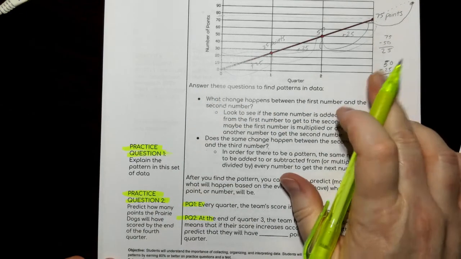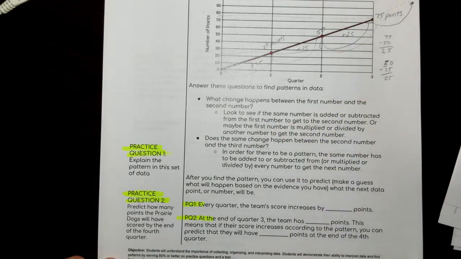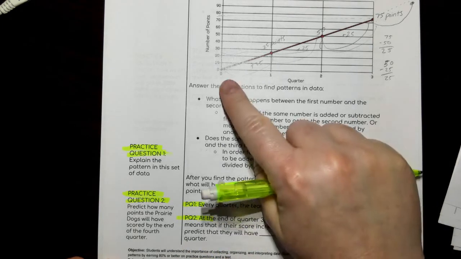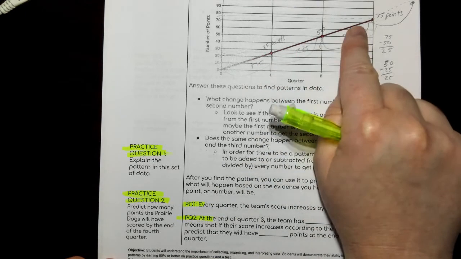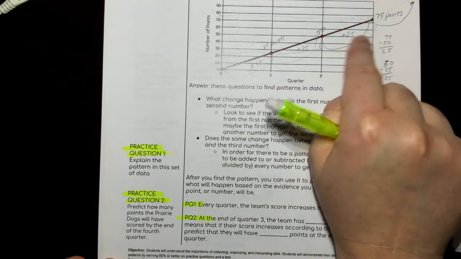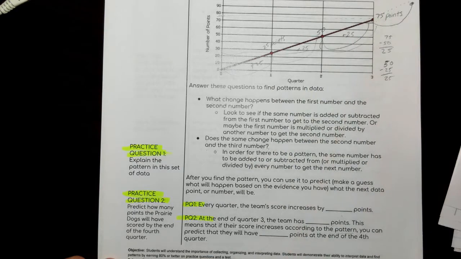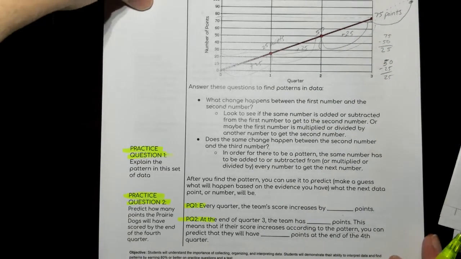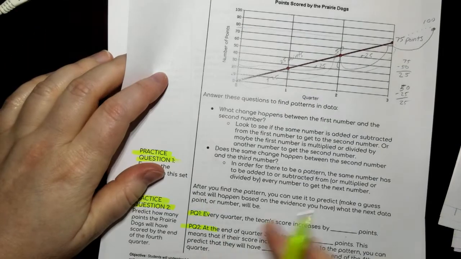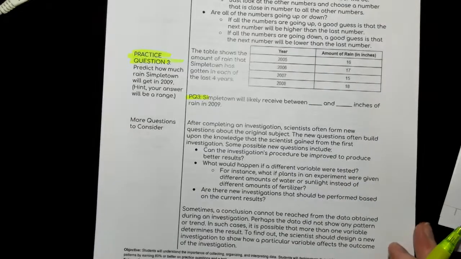At the end of quarter 3, the team has blank points. So find quarter number 3, find how many points they have. This means that if their score increases according to the pattern, you can predict that they will have how many points at the end of the fourth quarter. So that was, they get the same amount every turn or every quarter. What's going to be their final number? So make sure to fill these in because these are required.